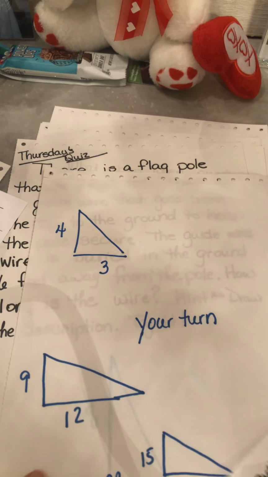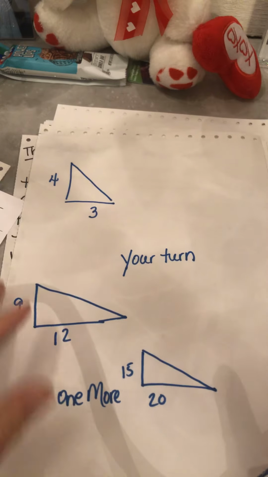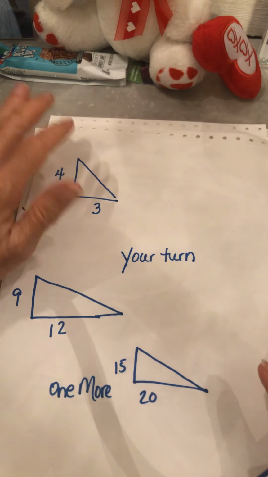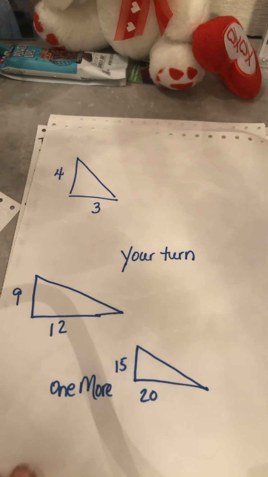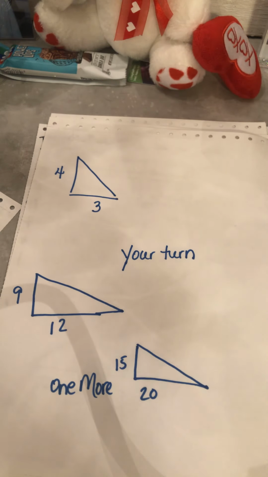All right, so let's get started. This is a quick review of Thursday. If you didn't do it, go back. If you don't understand what we're doing today, go back. Be taking notes, pause when you need to, rewind when you need to.